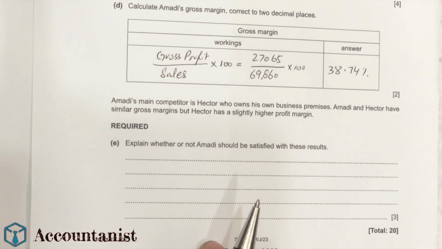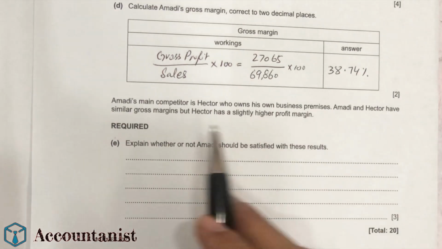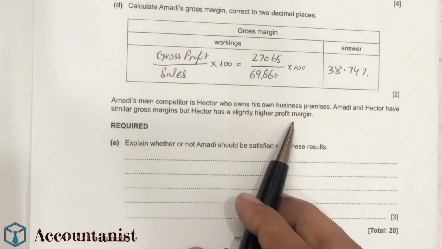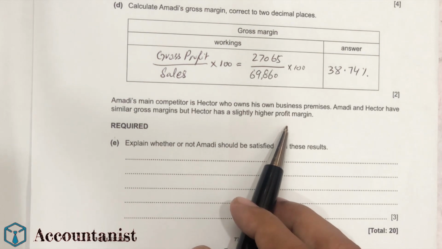Now the last section that we have for this paper is section E. It says that Ahmadi's main competitor is Hector, who owns his own business premises, and Ahmadi and Hector have similar gross margins, but Hector has a slightly higher profit margin. So the profit margin is higher. Why is the profit margin higher?